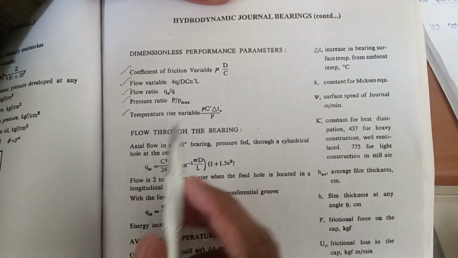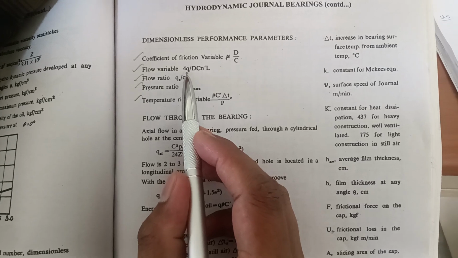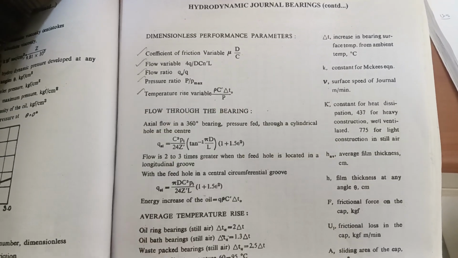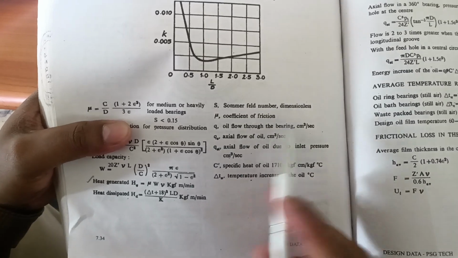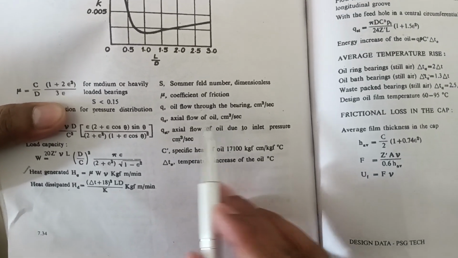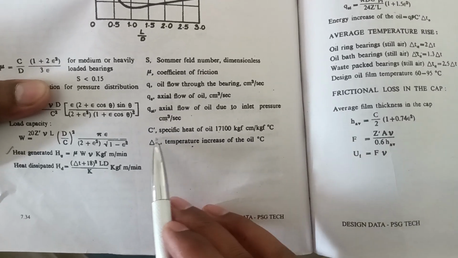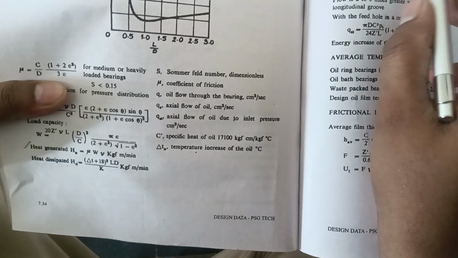Similarly here Q is the heat flow, D is the diameter. See here also you can refer, where S is the Sonnenfeld number, Q is the oil flow, Qs is the axial flow, C is the specific heat, delta T temperature difference. So by using Sonnenfeld number, you can find out the coefficient of friction.